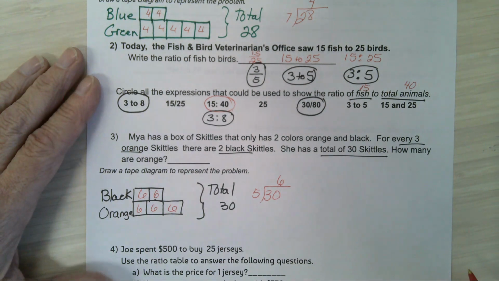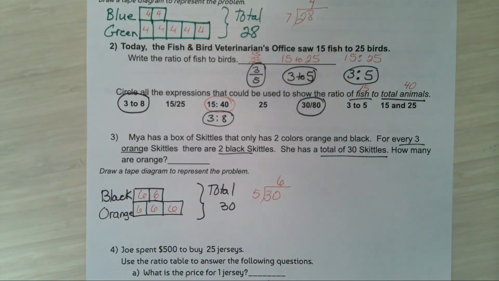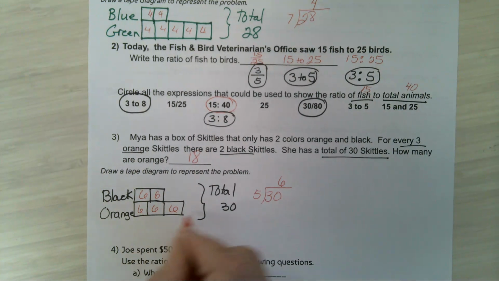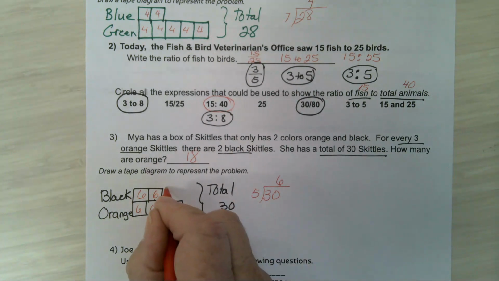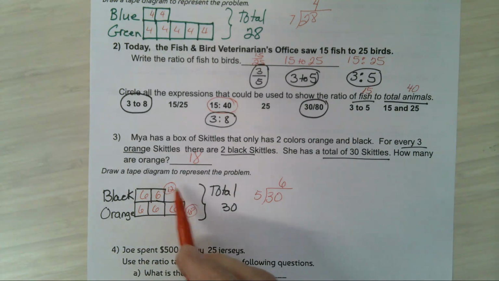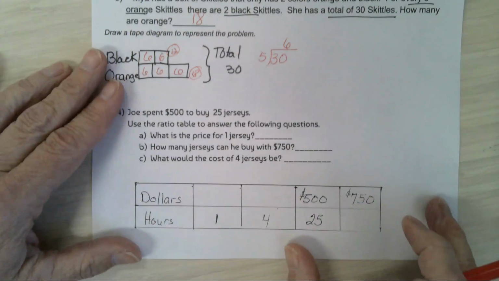Now you can answer the question, how many are orange? 6 plus 6 plus 6 is 18. So you have 18 orange. How many are black? 12. 12 black, 18 orange. 12 plus 18 is 30. That's correct.